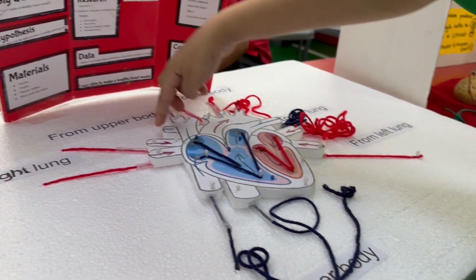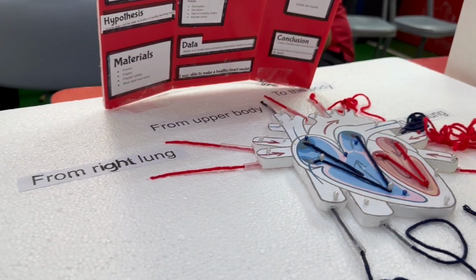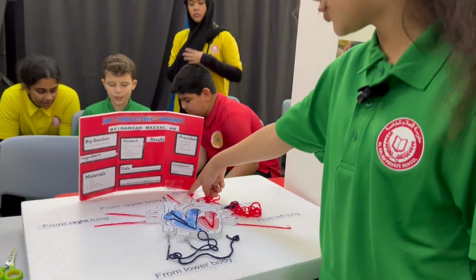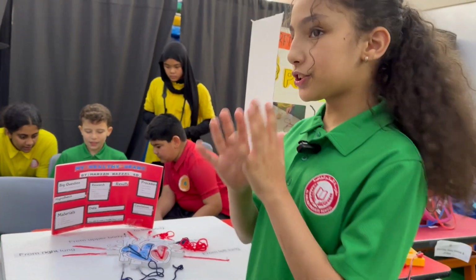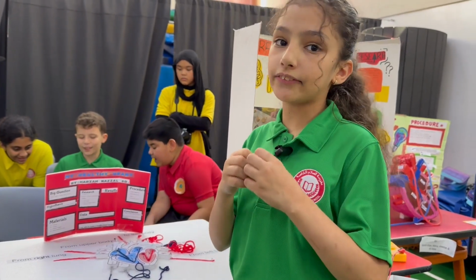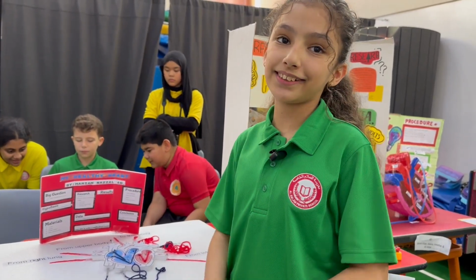This comes from the upper body to the right lung, from the lower body to the left lung, and to the body. So it goes to the lungs and then it gets oxygenated there. It comes back to the heart and then the heart pumps it out to the body. Thank you.